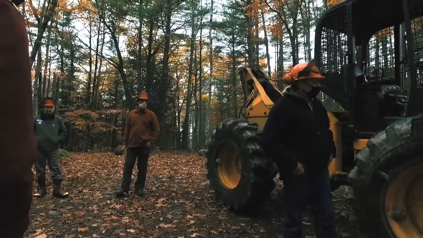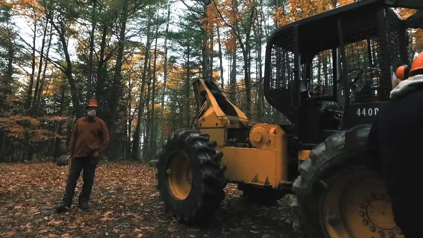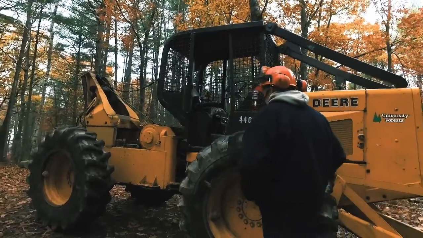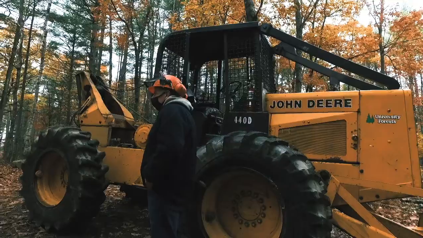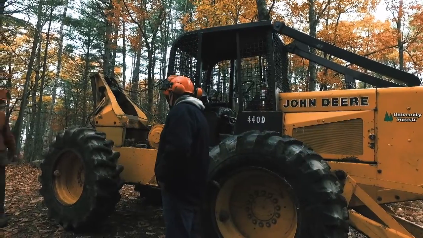So, what did I miss? So the blade, we talked about the blade. Really you should be just pushing wood with that, but occasionally we do smooth out the landing and push a little snow with it.